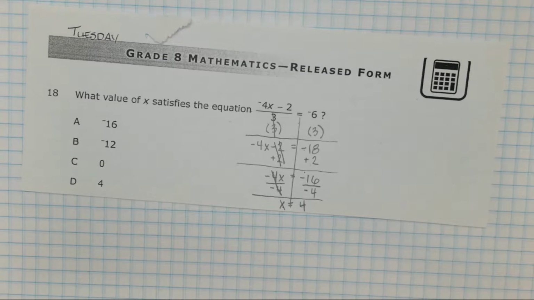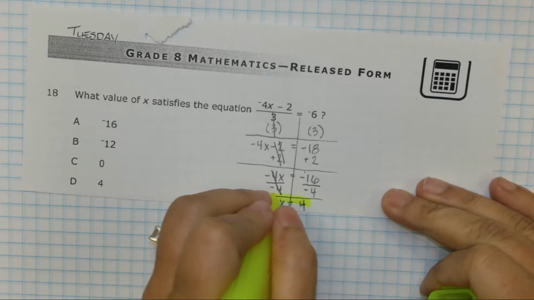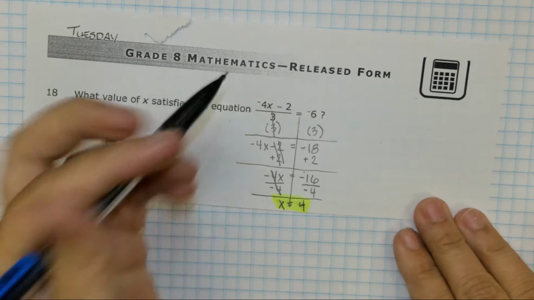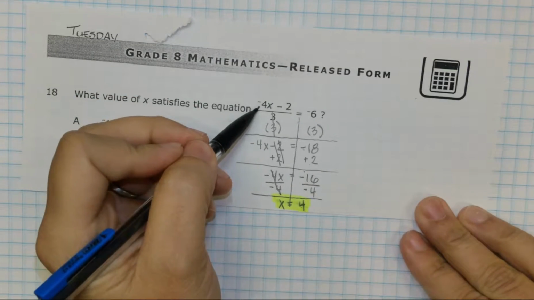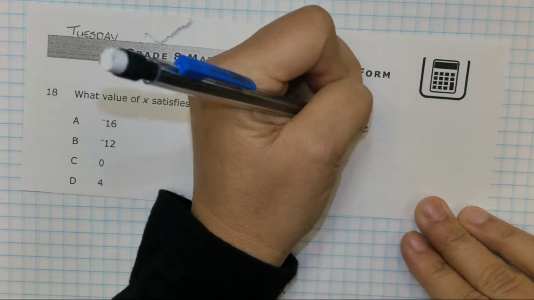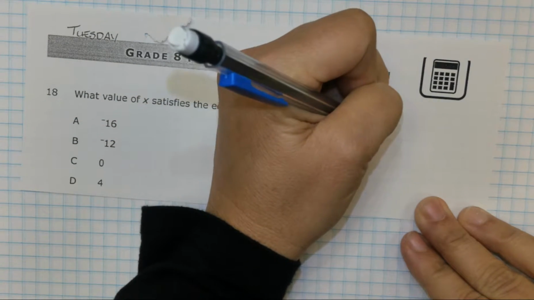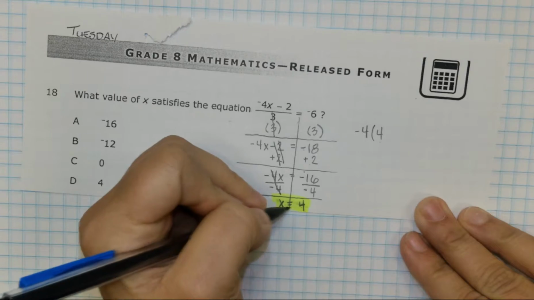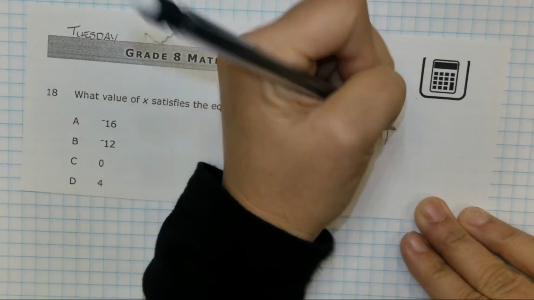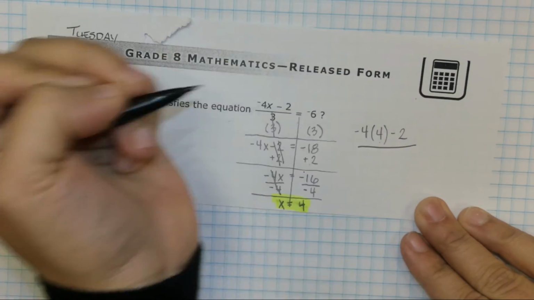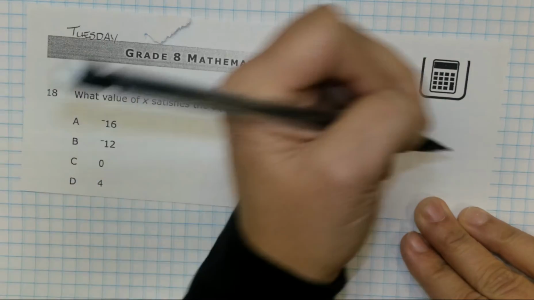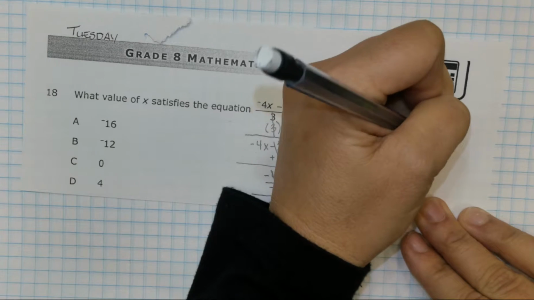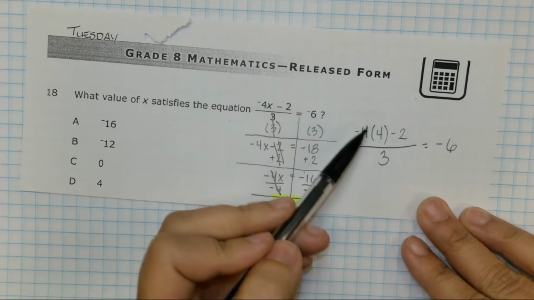There's our answer. But we're going to go back and check, because we don't want to do all that work and then have missed something small. So we're going to go back and check to make sure this works. We're going to put in our calculators negative 4 times, our answer is 4, so if it's negative 4x, well, we're going to use 4 as x, minus 2, all of that is divided by 3, and that should equal negative 6.